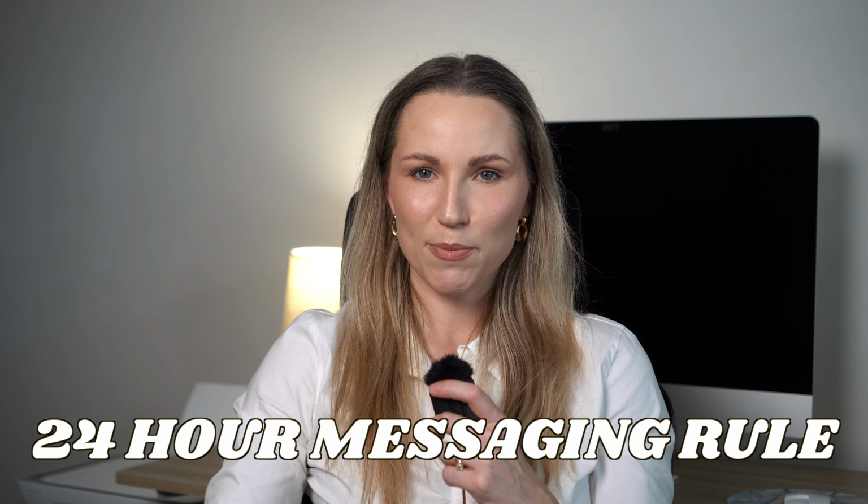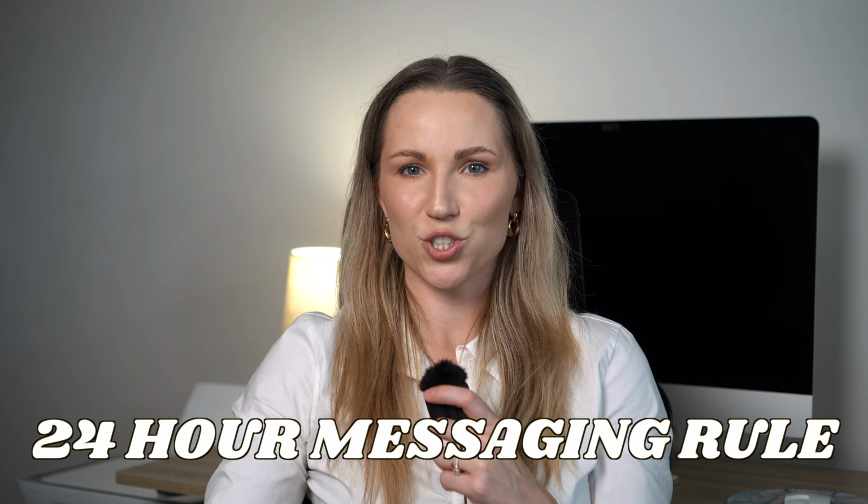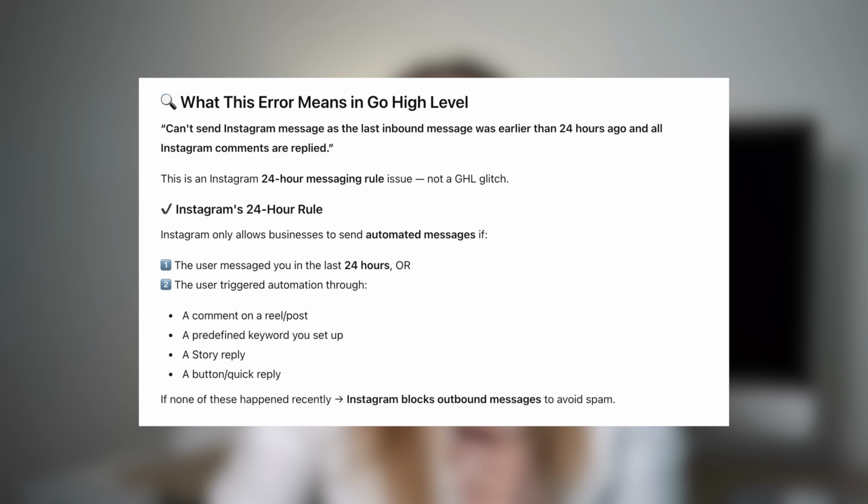Now, to be completely transparent, DM automation is powerful, but there are just a couple of drawbacks with Go High Level, which honestly aren't super big deals at all. The first thing to keep in mind is the Instagram 24-hour messaging rule. You can't send an automated DM if the last inbound message from that person was more than 24 hours ago and all Instagram comment triggers have been replied to. So in simple terms, within the first 24 hours of someone engaging, you can send an automated message. After 24 hours without a new interaction, you cannot send another automated message until they engage again. Now, this is a Meta rule, not a platform limitation, so any automation tool will follow that.